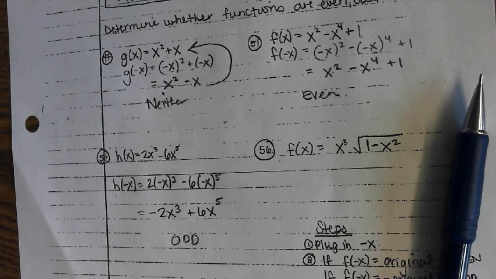What do we think? Andrew, what do you think?